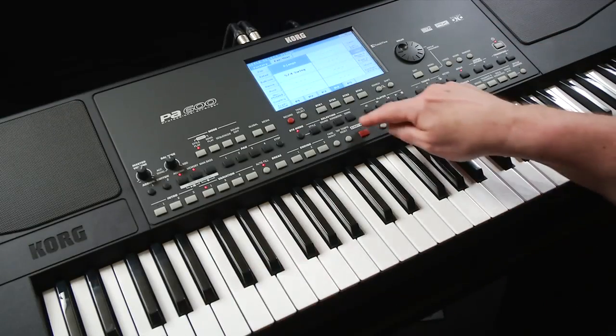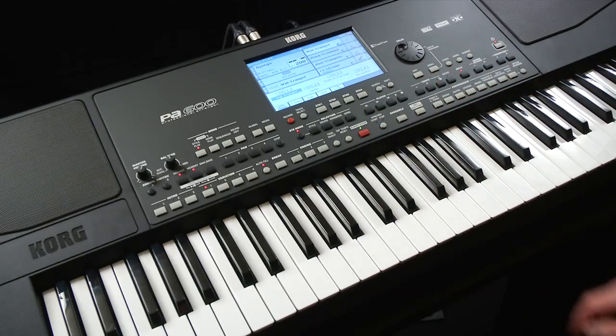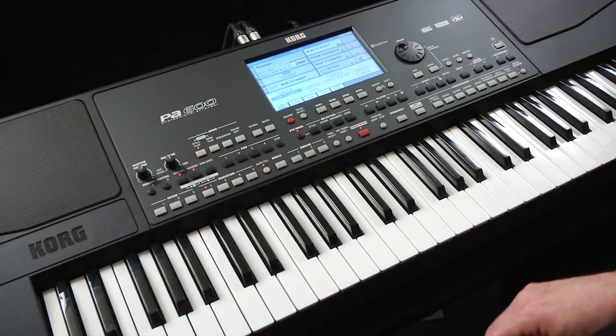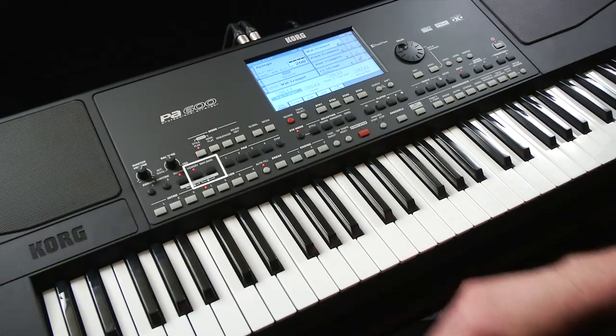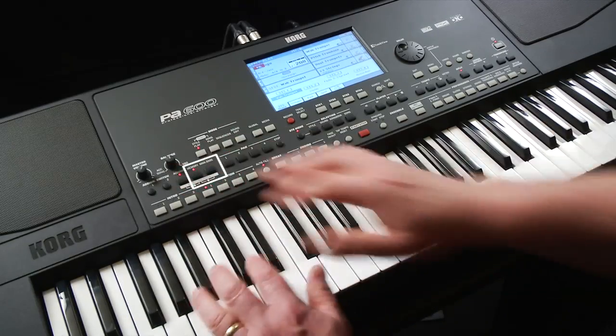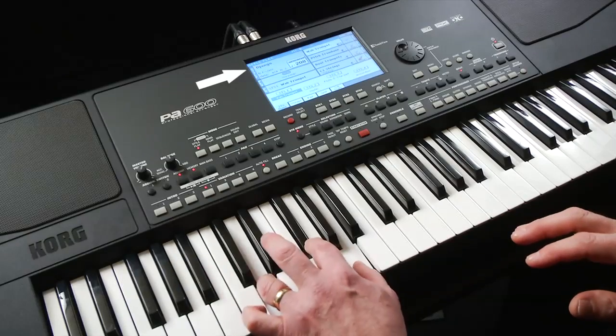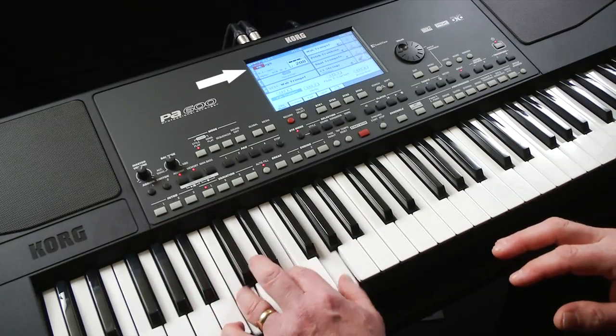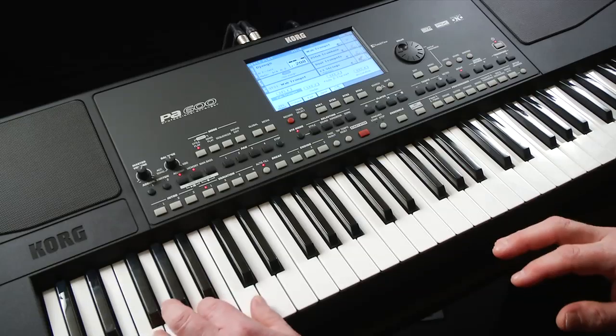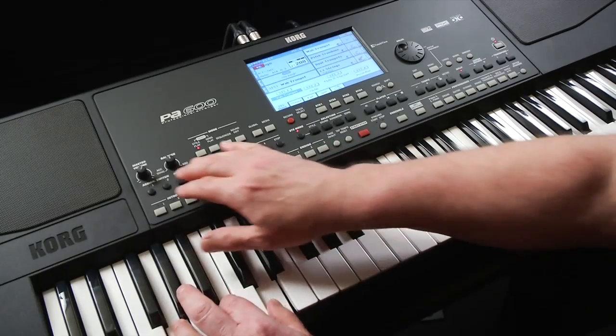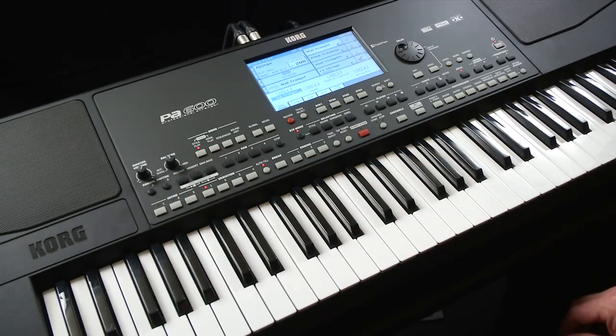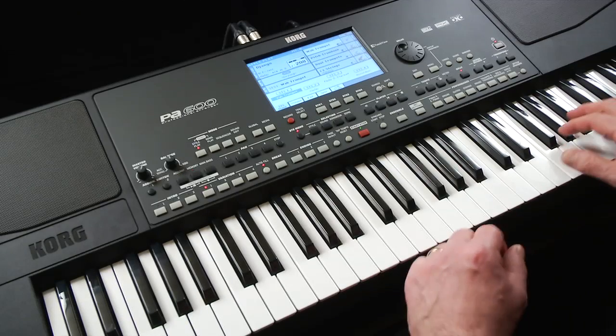Chord Sequencer allows you to record a chord progression and have it loop. Just before the start of a measure, press these 2 buttons simultaneously. You'll notice the red chord icon flashing in the screen. Just before the end of the measure, press these 2 buttons. Now the chord progression will loop, freeing up both hands to play the keyboard tracks.